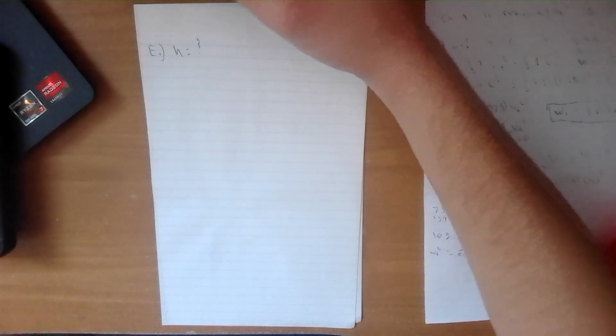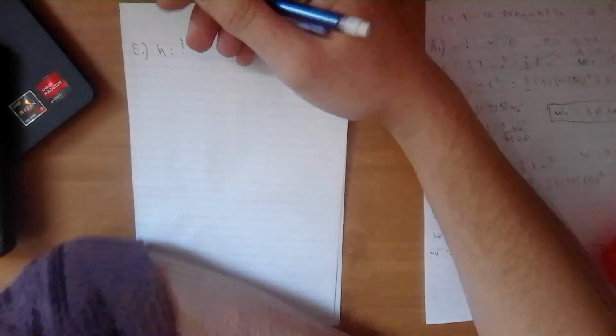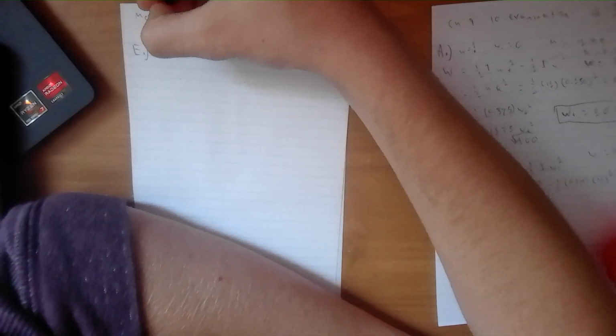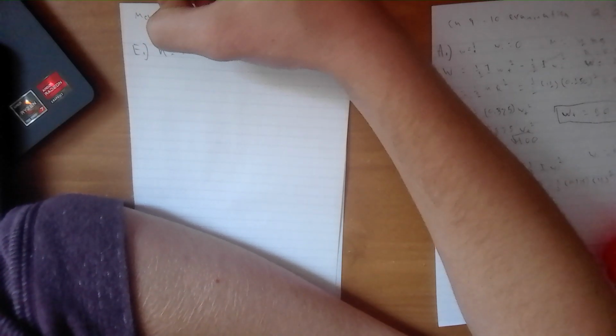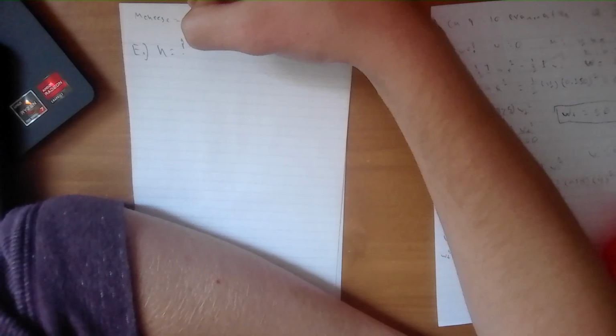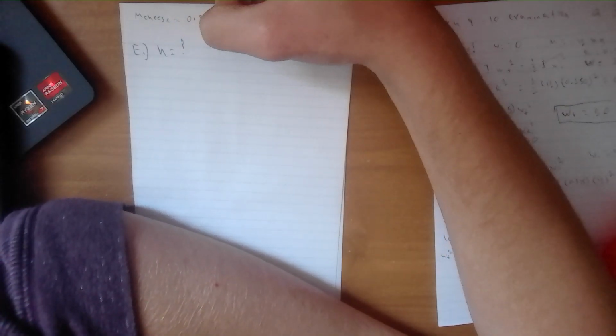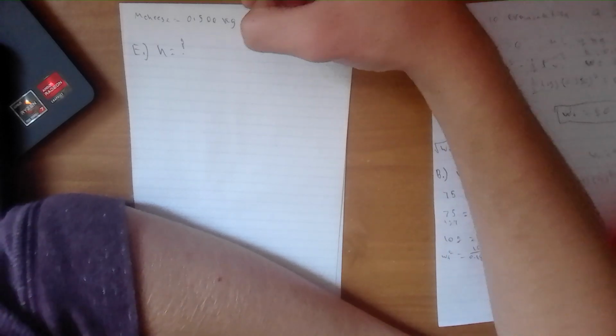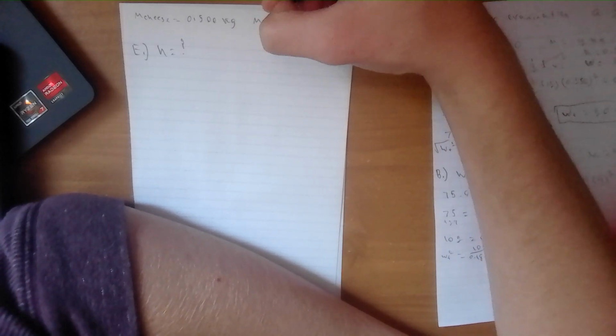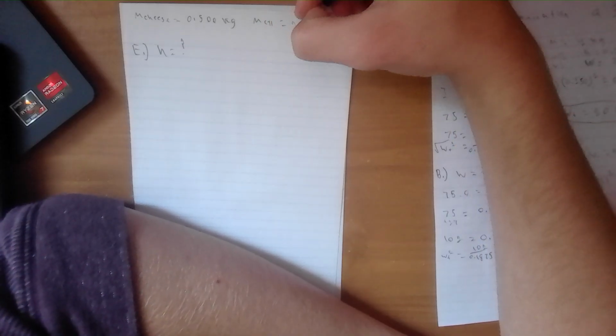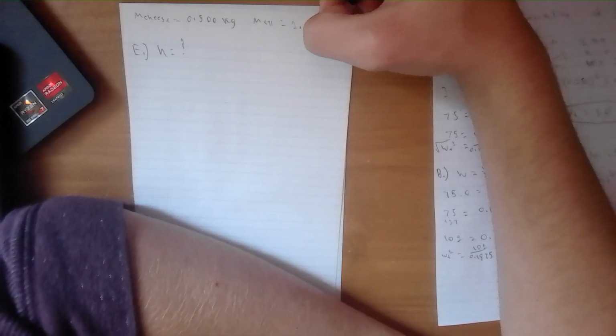So we're looking for h. What did they give us? They gave us mass of cheese equals 0.500 kilograms. They also gave us mass of cylinder, 2.00 kilograms.